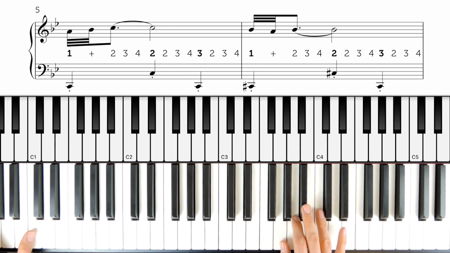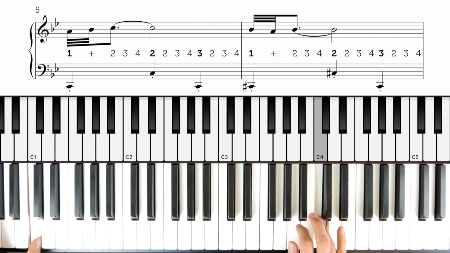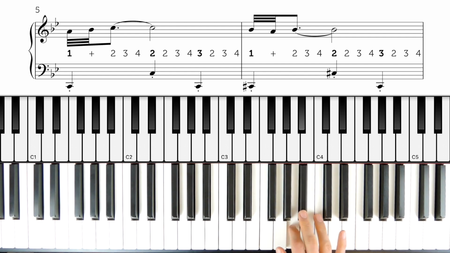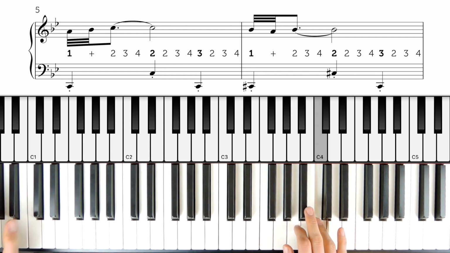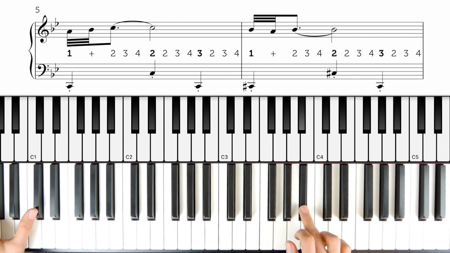So slowing that bit down again, it's exactly the same thing. 1, 2, 3, 4, 2, 1, 2. A's coming on the 1, the C's coming on the 2. It's the same rhythmic pattern as bar 3. 1, 2, 3, 4, 2, 2, 3, 4, 3, 2, 3, 4. 1, 2, 3, 4. Again, 1, 2.